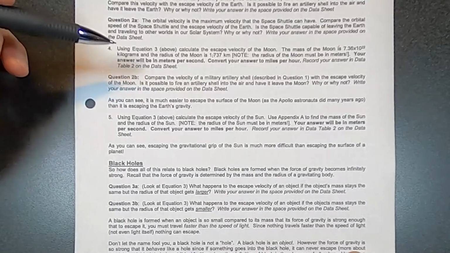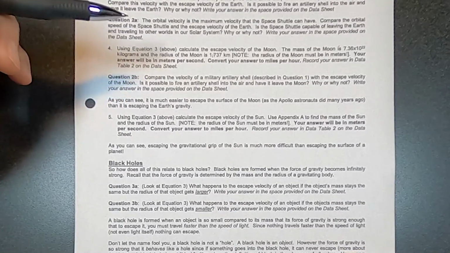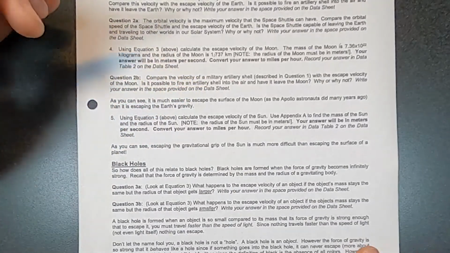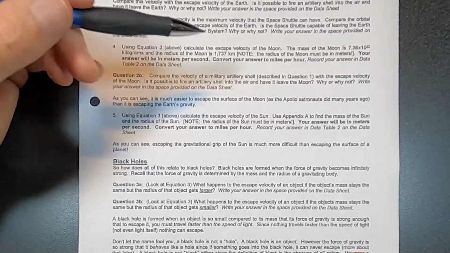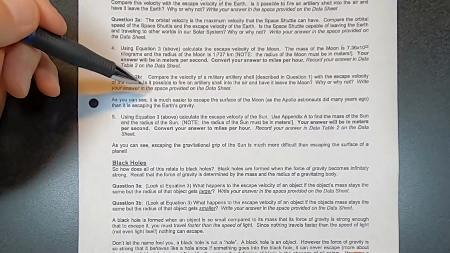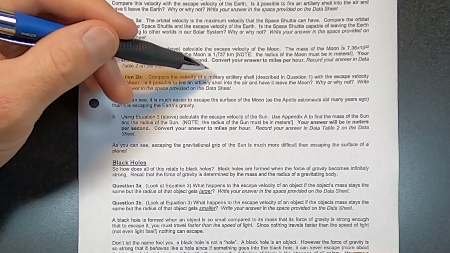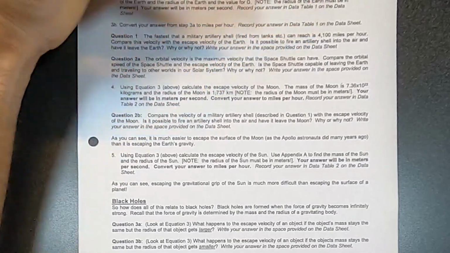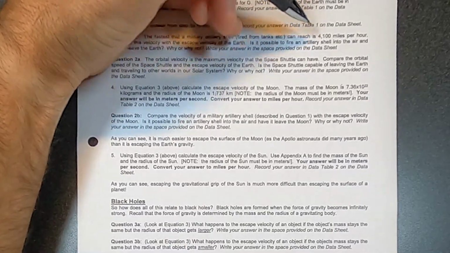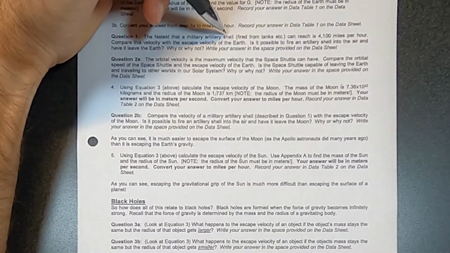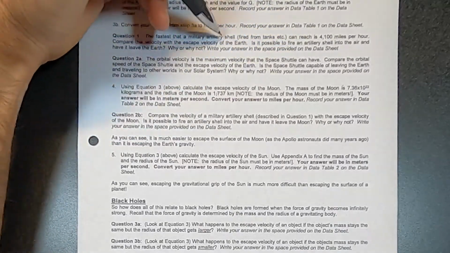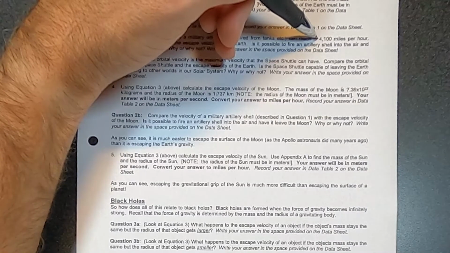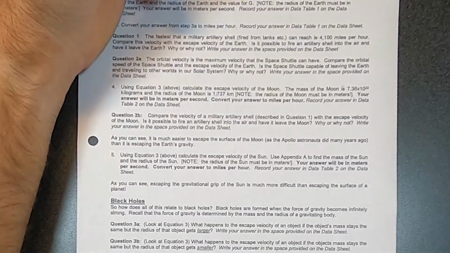And what we have here is basically a question saying that if we were to take some sort of a military style cannon and shoot that cannon, the question is, with the escape velocity of the moon, is it possible to shoot an artillery shell into the air and have it leave the moon? So what you'll notice is that question number 1 has part of our answer. The fastest military shell, we actually looked this up on Google. If you use a cannon in the military, the best that they have, this is the fastest speed that a military shell will travel, 4,100 miles per hour.